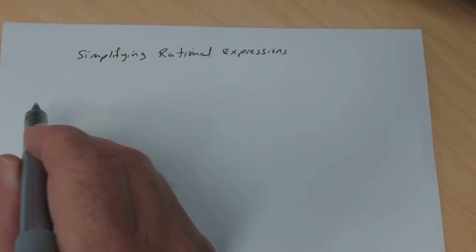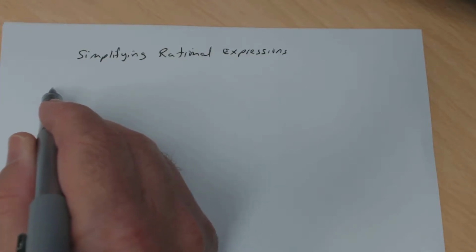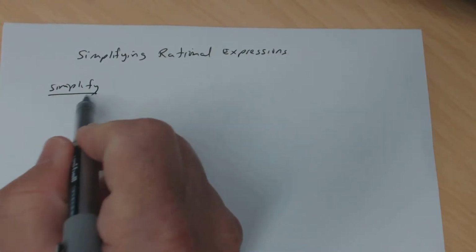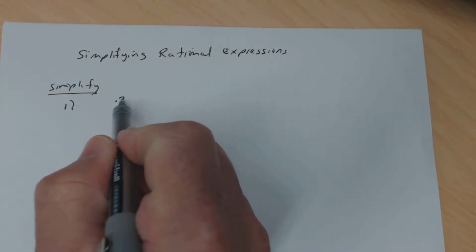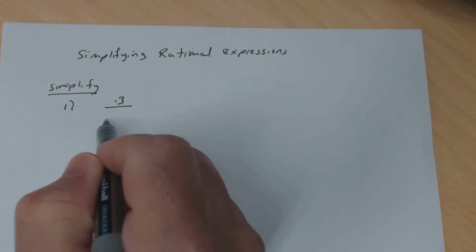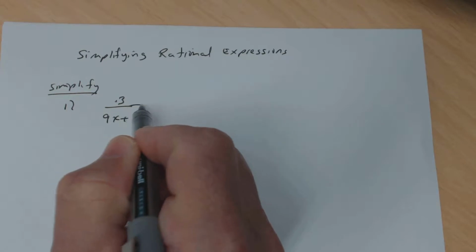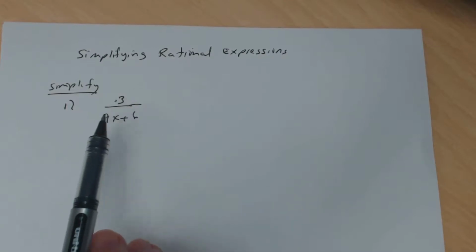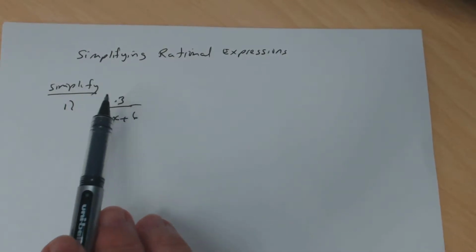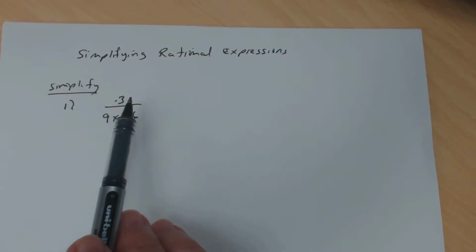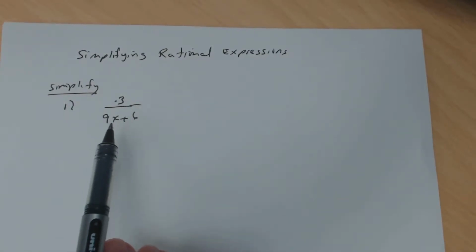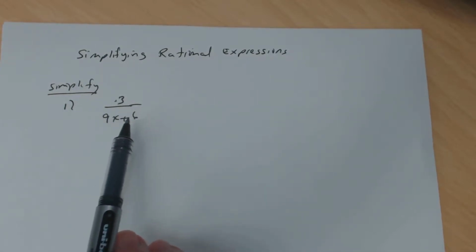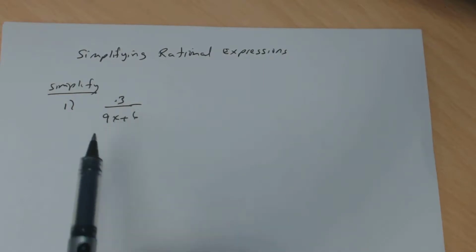Let's just say this example. Simplify. Number 1, we have 3 divided by 9x plus 6. Now, the numerator is a monomial. That's just a 3. The denominator is a polynomial. Well, the numerator is a polynomial as well. So remember, a polynomial is one or more monomials. But in this polynomial here, those two terms, 9x and 6, they have a 3 in common.